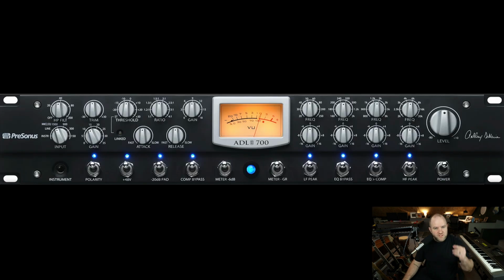Let's shift gears into the studio. This is a channel strip that I own. It's the PreSonus ADL 700. It's discontinued, sadly, but thankfully I have one. And if this looks really confusing to you, it's fairly simple. This is a channel strip that has several sections. So there is an input section here. This is like the preamp section.